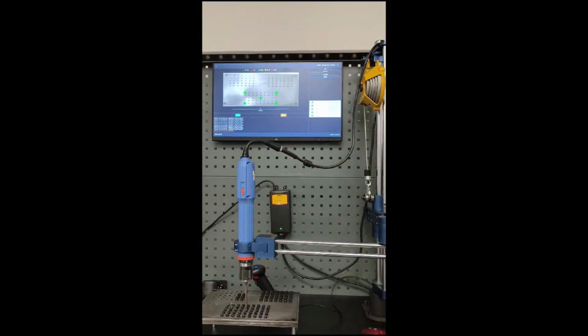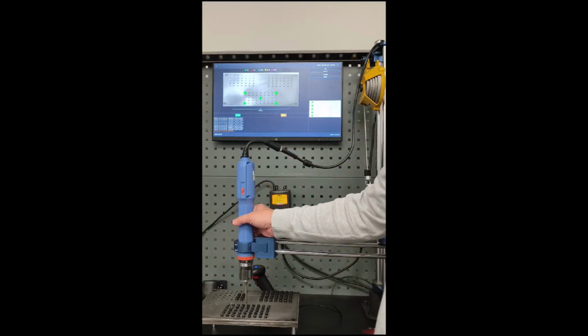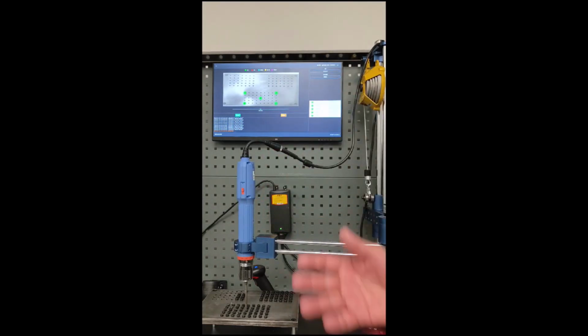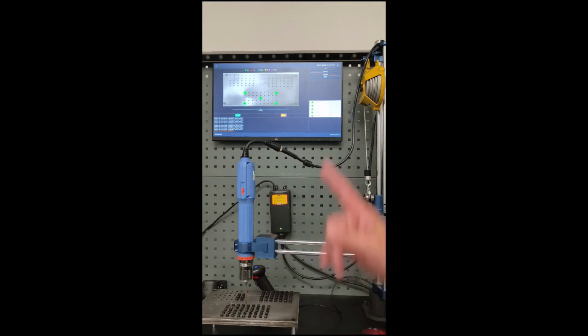Done. So now if I try to operate again, it doesn't have a yellow standby indicator. So you're not going to get anything at all from this until you reset the system. So once again, I'm going to reset it.